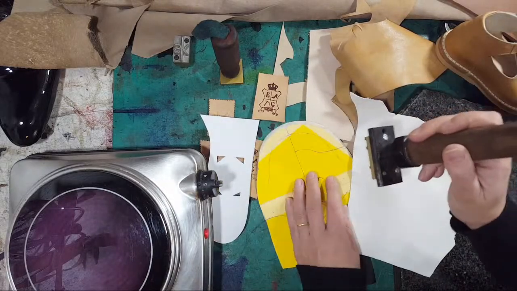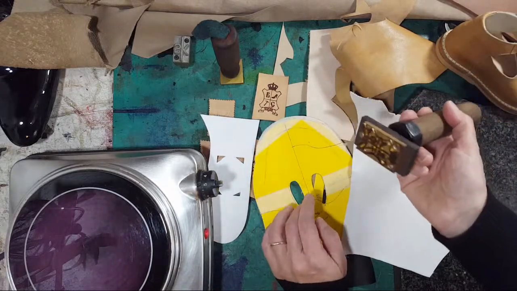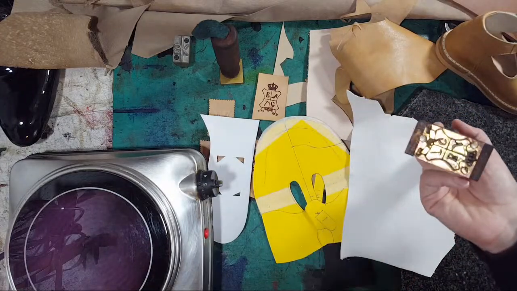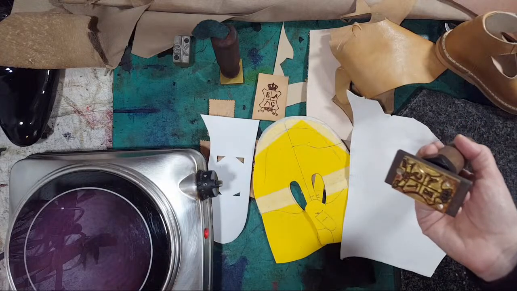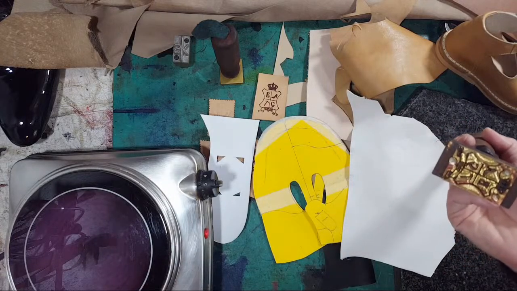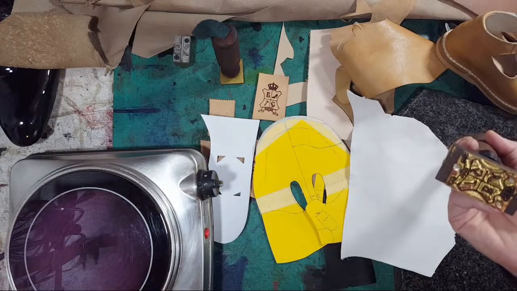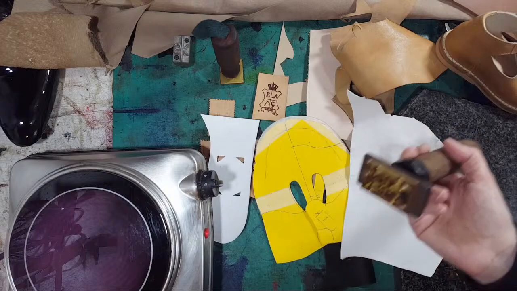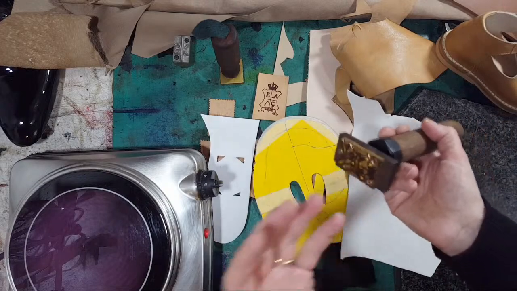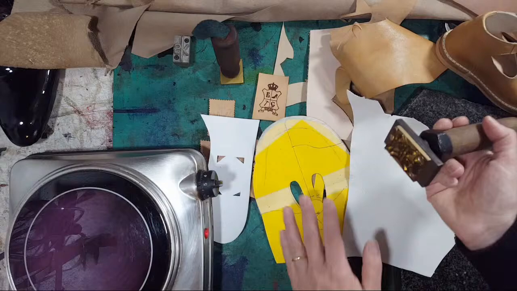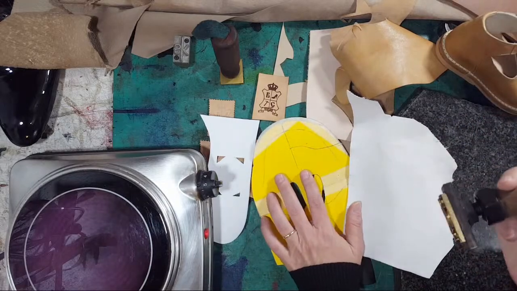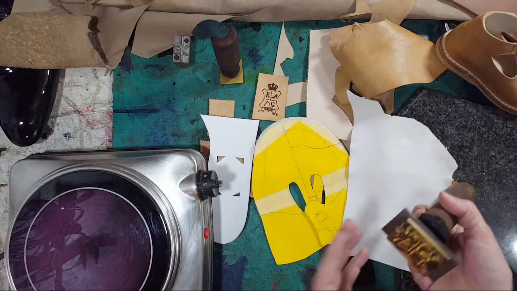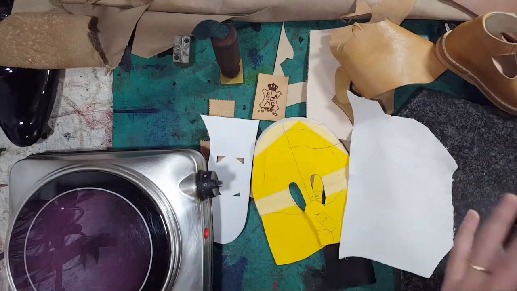So you must have the pattern to know exactly where you want to apply the stamp. It's not only because you want to cover something, maybe you want to decorate your upper with some element. To decorate it, you should have a pattern and apply it exactly where you want to use it, in the place where you decided.